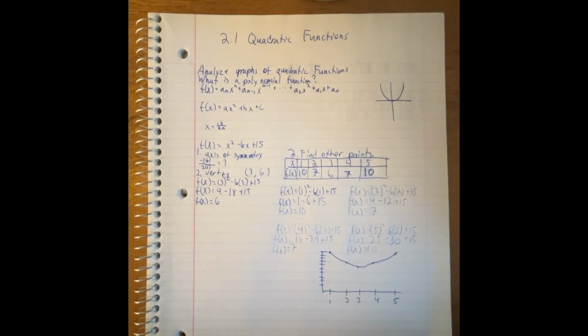Sorry, my pen died, so I had to replace it, and in the meantime, I graphed it. So what we have here is 1, 10, 2, 7, 3, 6, 4, 7, and then 5, 10. As you can see, our vertex here is the lowest point, and then it starts reflecting because, as you probably noticed, we have some of the same y values. Now, if I was smart, I would have made this graph a little bit smaller, but I didn't, so just ignore that it's a very stretched out U, but it still has that U shape.